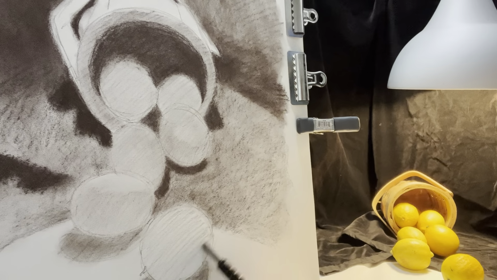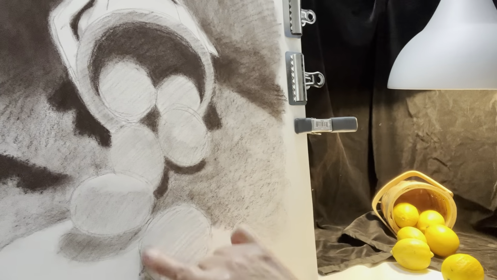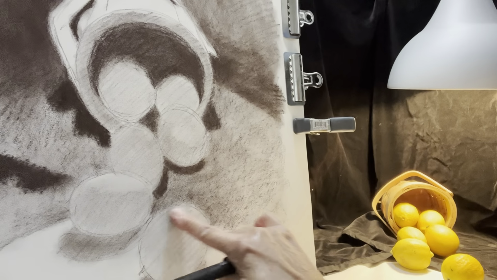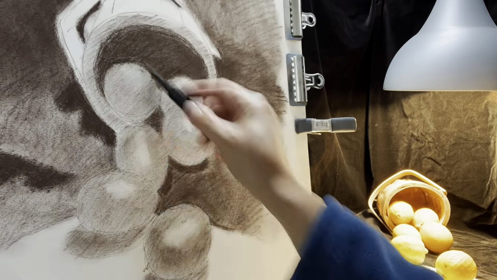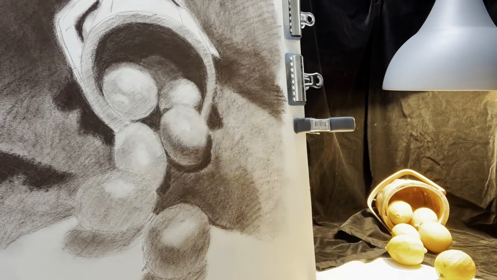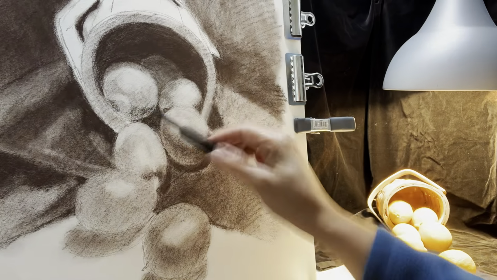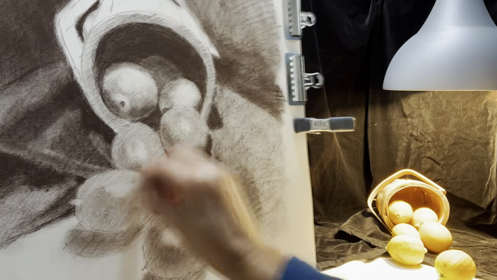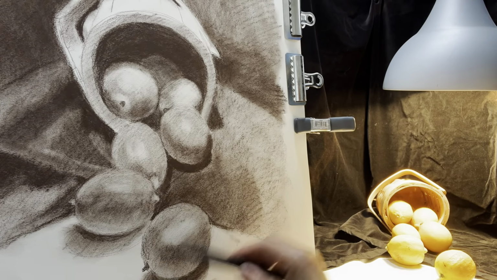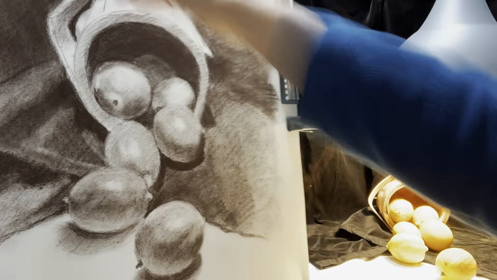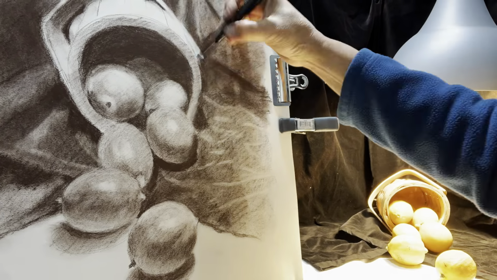Then after I did that, I looked at the value relationships within the other broad value areas. That would be the darks all around the lemons. And you see that's a black cloth. So mostly darks there in the background, also inside the basket. And this took time because it's the biggest area in the whole composition.